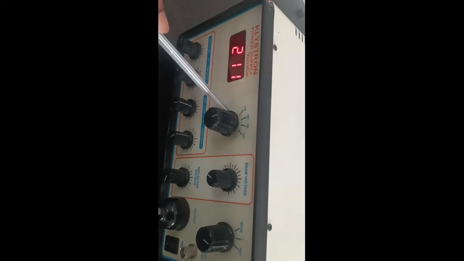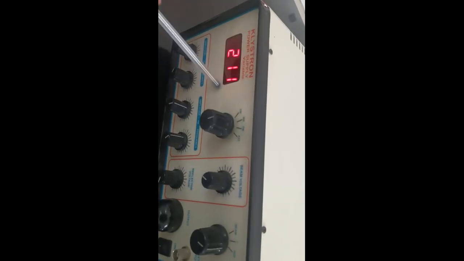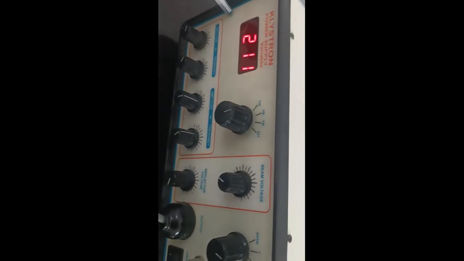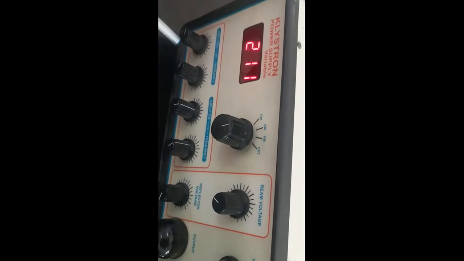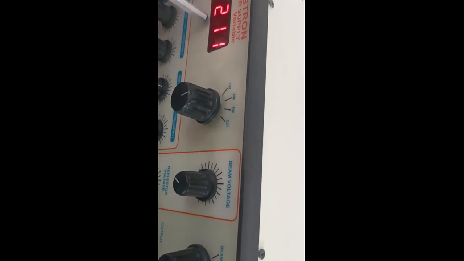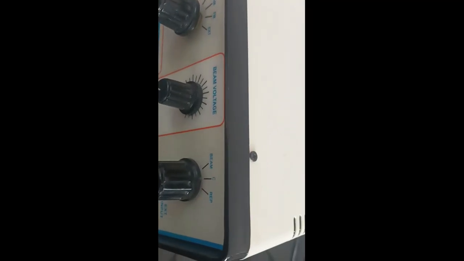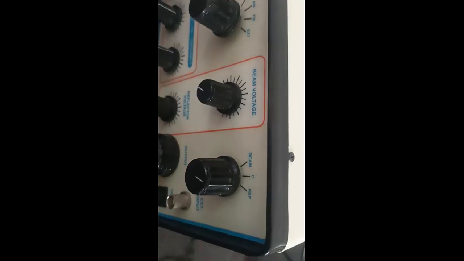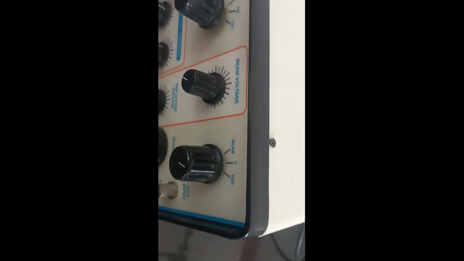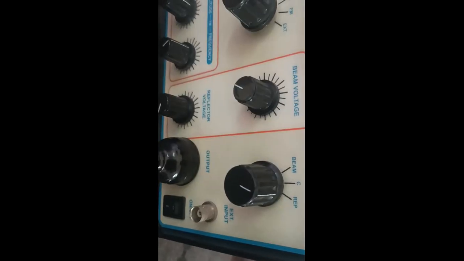And here we have a Klystron power supply. This Klystron power supply consists of beam voltage, reflector voltage and respective modulation knobs. Initially we are going to set the AM mode, and we are going to put this knob into beam mode, and we put beam voltage fully anti-clockwise and reflector voltage fully clockwise.